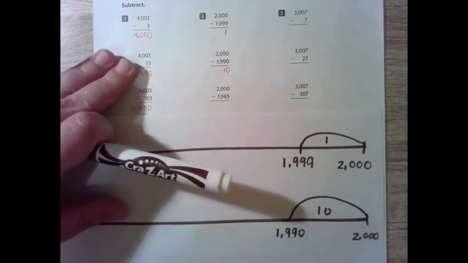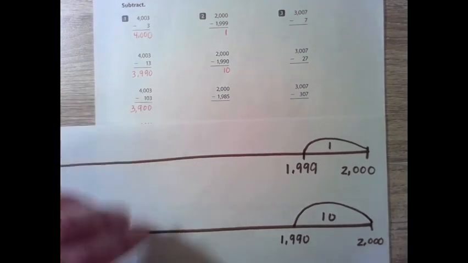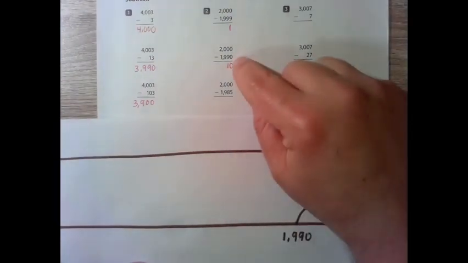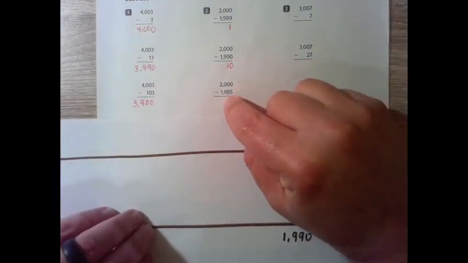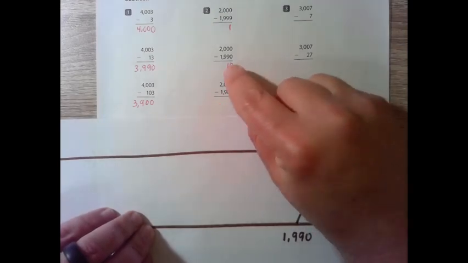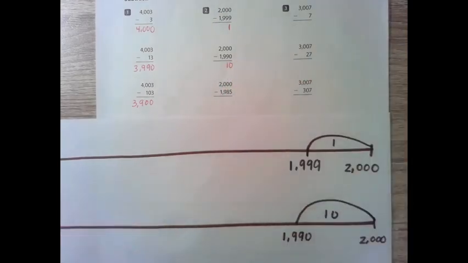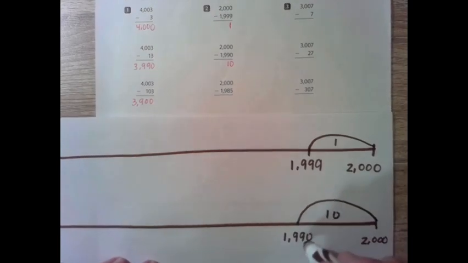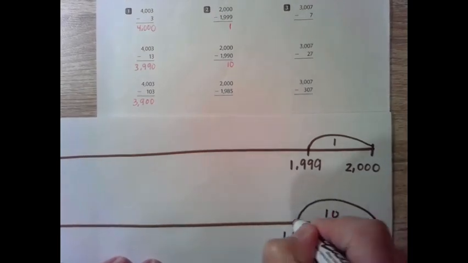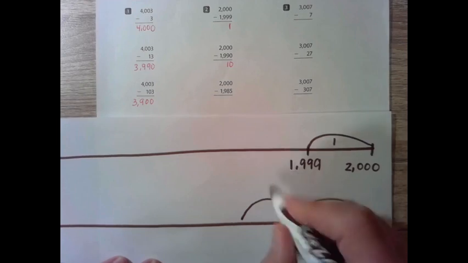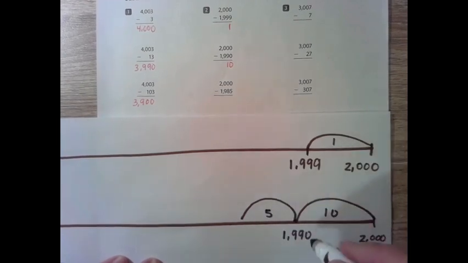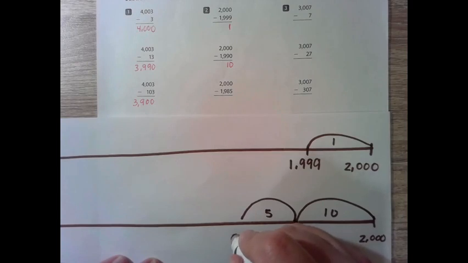All right, so for this one, I'm going to use the same number line. And I know that if we go from 1,985 to 1,990, that's just 5 away from this 1,990. Right? Because if I count backwards from 1,990, go backwards 5, you get to 1,985.